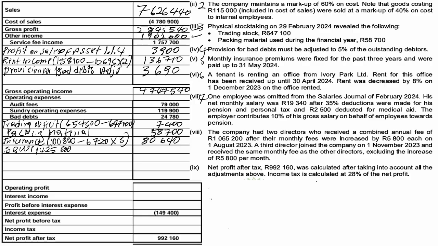On our side, guys, we need to calculate what? The gross salary. However, we are given the net salary. So how do we calculate net salary? The net salary, NS, is equal to the gross salary minus what?